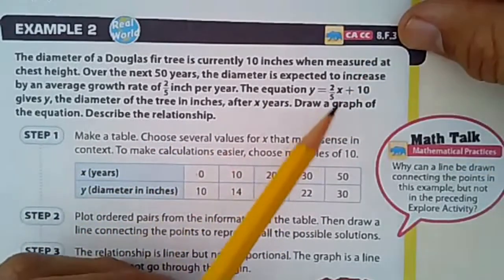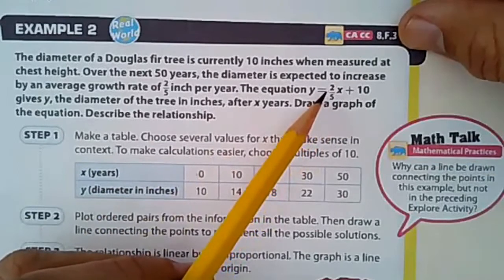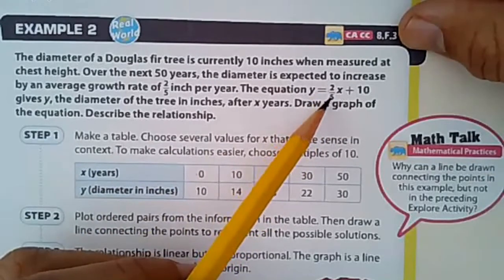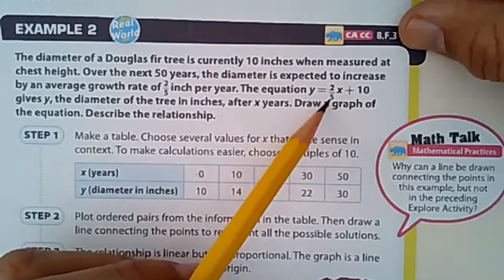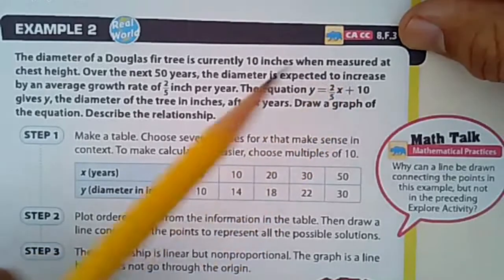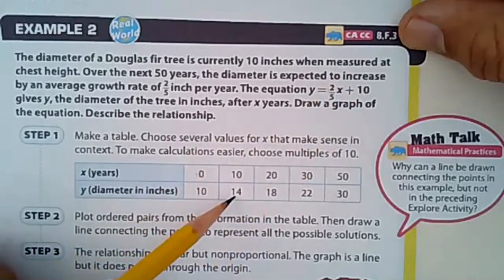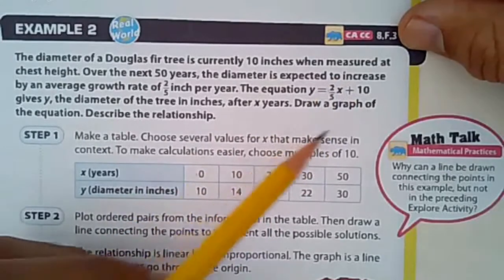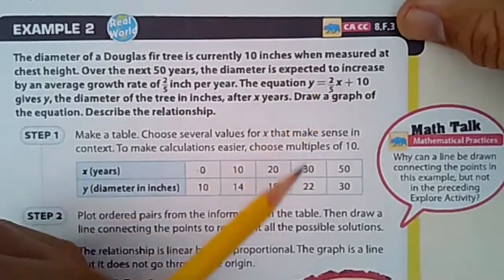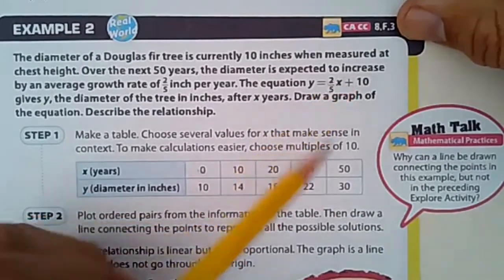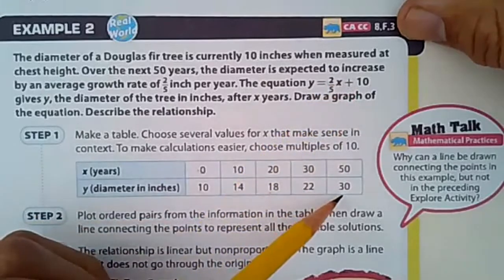So 10, you have to think this with me here. 2/5 times 10, that'd be 20 over 5, which is 4, and 4 plus 10 is 14. If you put 20 in for x, you would get 18 for y. If you put 30 in for x, get 22 for y. And if you put 50 in for x, you'd get 30 for y.